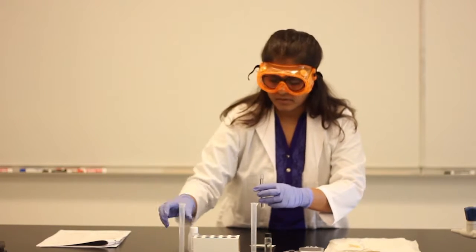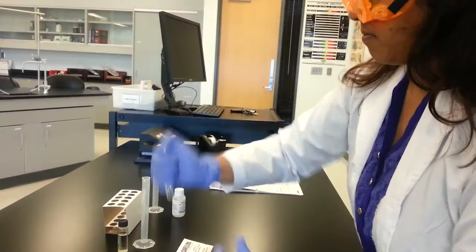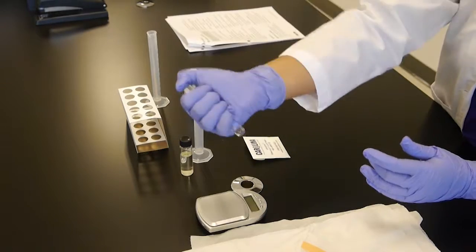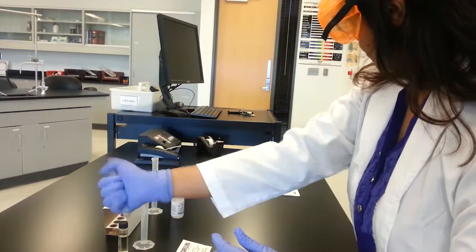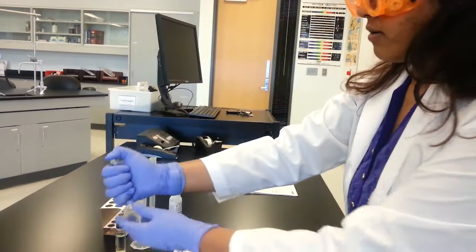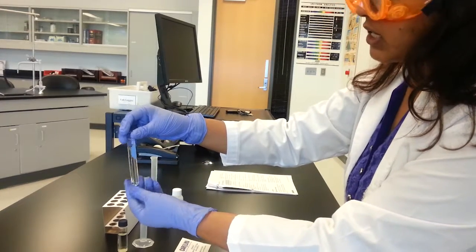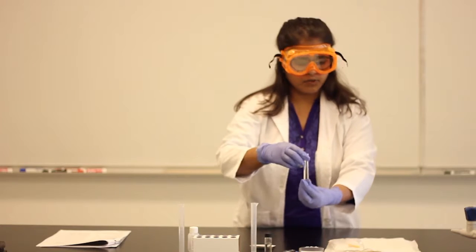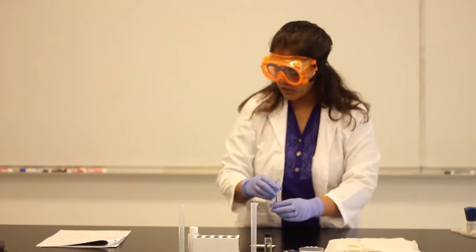Let's see. So, use your thumb, let's mix it well. So, make sure to write down your observation. Do you see any insoluble layer or not? So that's it for the properties of the biodiesel. Make sure to write down all of your observations on the data table.